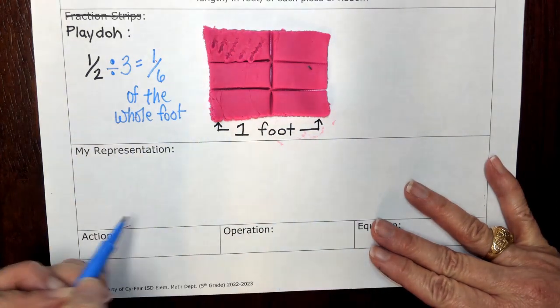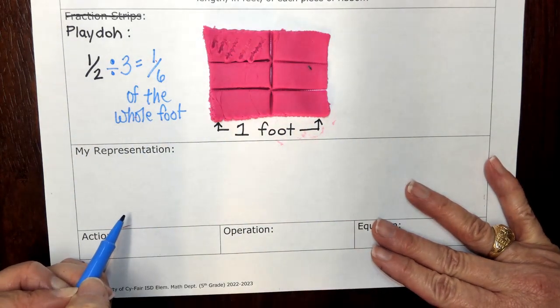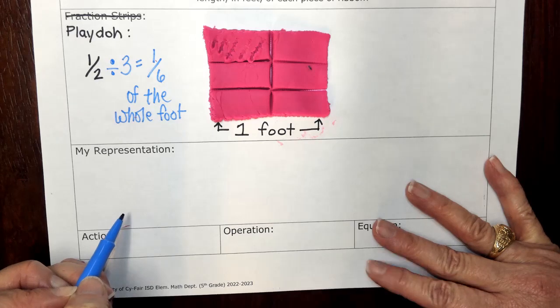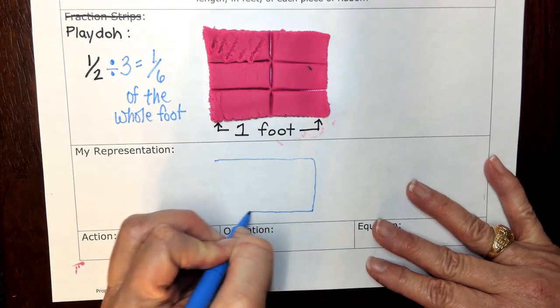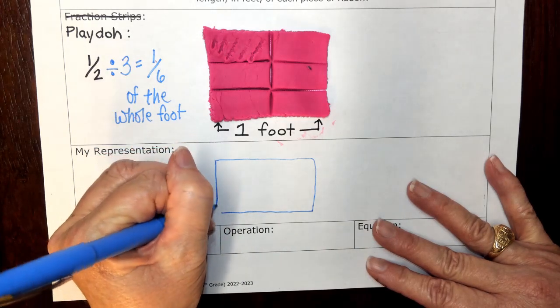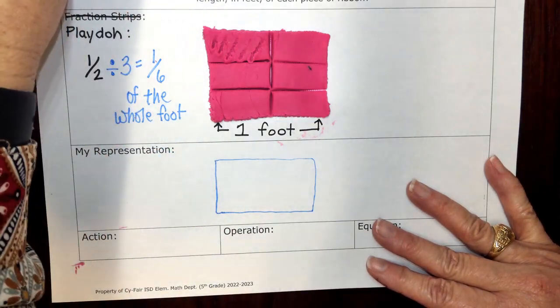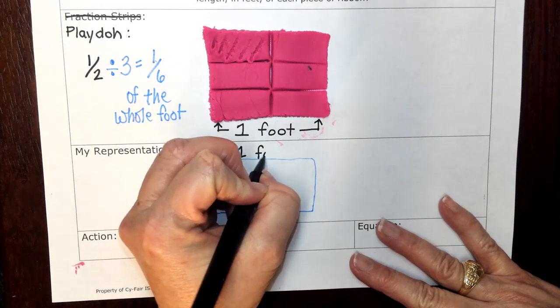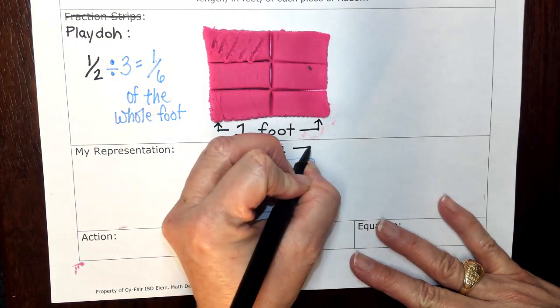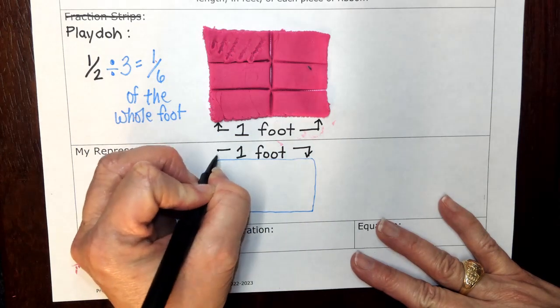So if I were going to draw a picture of this, what would I start with, Hamida? I would start with my whole. I'm going to start with a box. It looks just like my Play-Doh did. And when we started with our box, we labeled it 1 foot, because 1 foot is going to represent our whole amount.